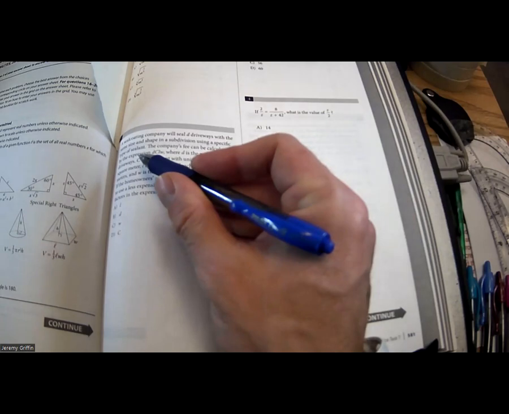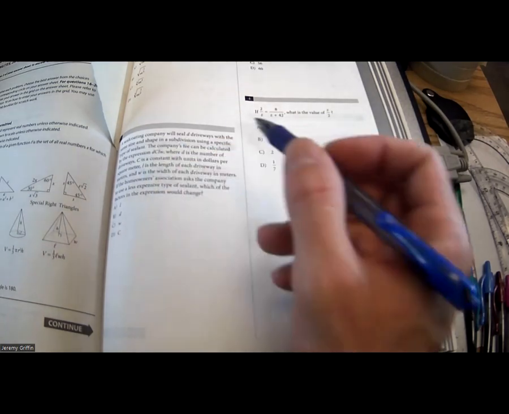You guys say capital C, which is dollars per square meter? That would make sense, right? Because the other things don't change.